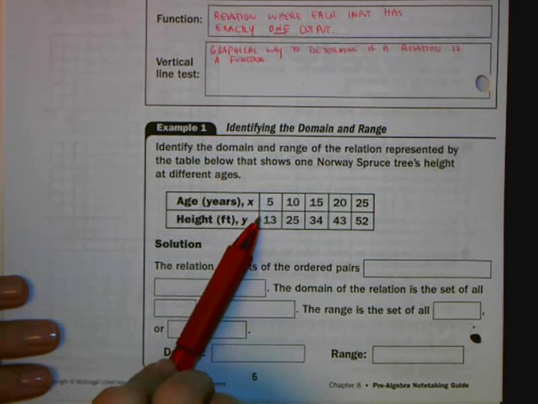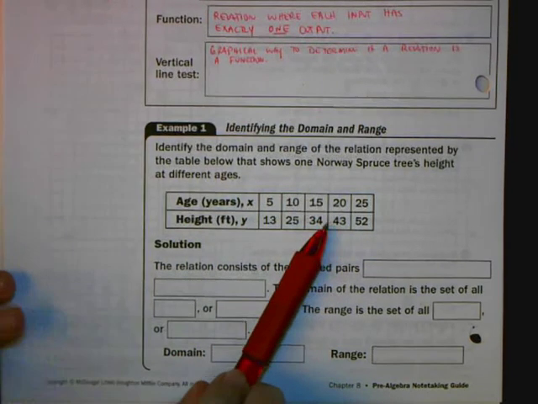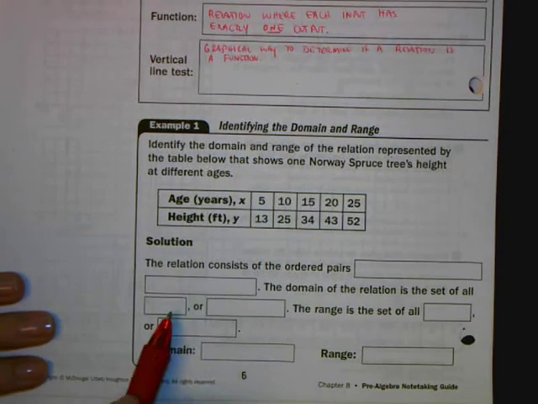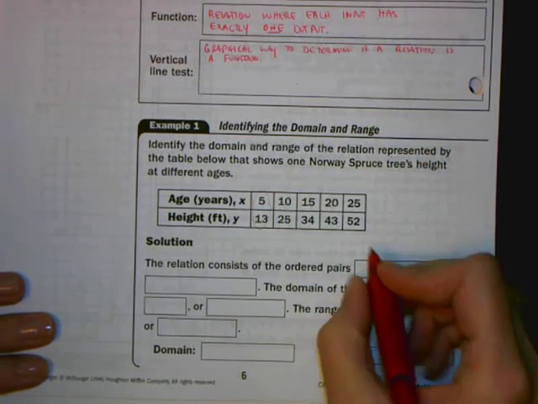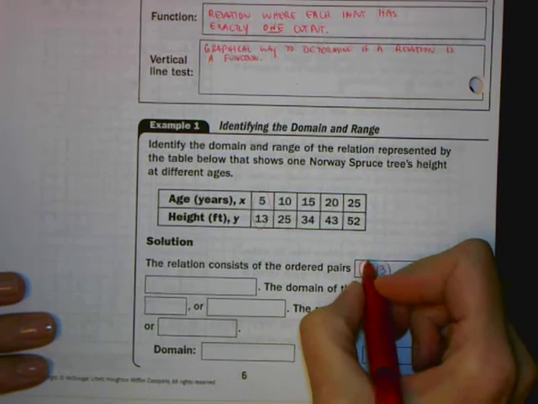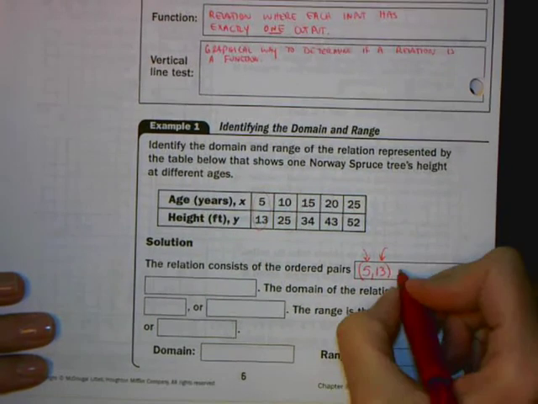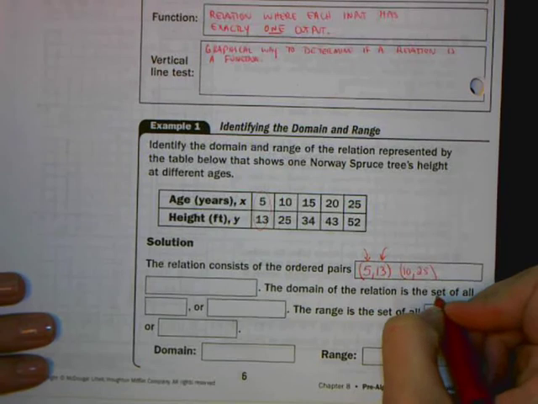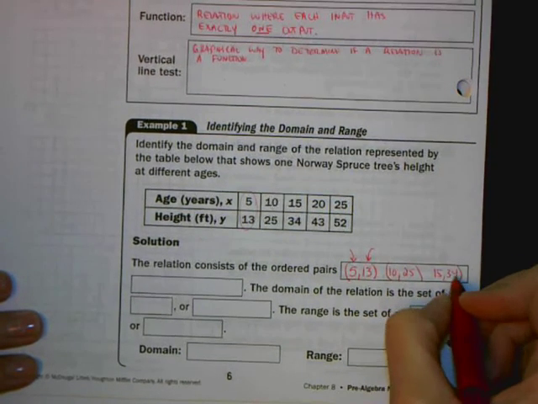So the younger trees are shorter and the older trees are taller, and this makes sense. We would expect this relation to be true. So this relation consists of a bunch of ordered pairs. Here's our first ordered pair, 5, 13. That means that when the age is 5, the height is 13. The next ordered pair is 10, 25. The next ordered pair is 15, 34.